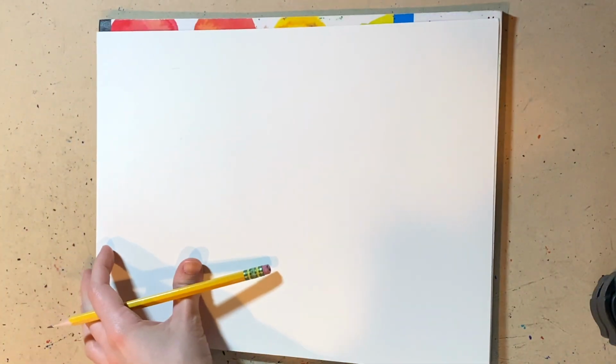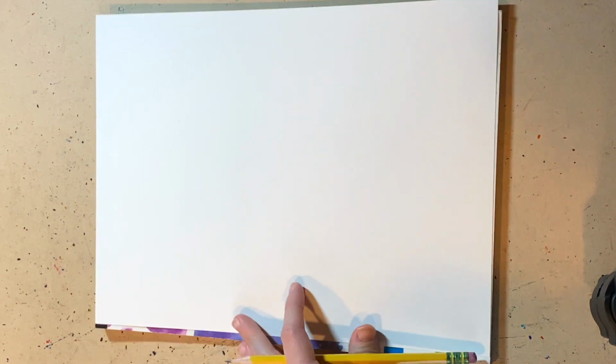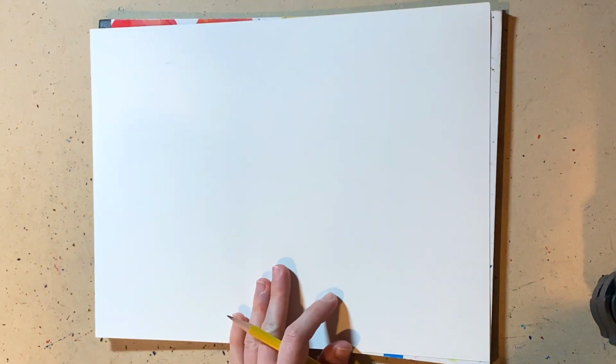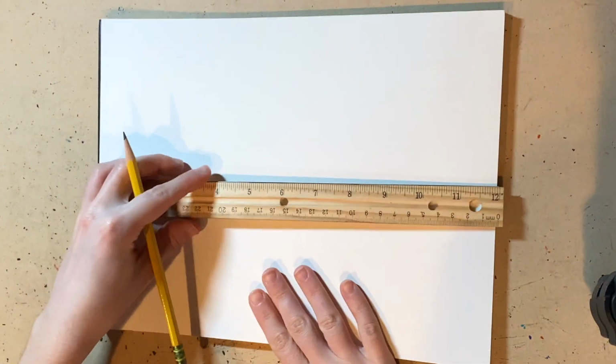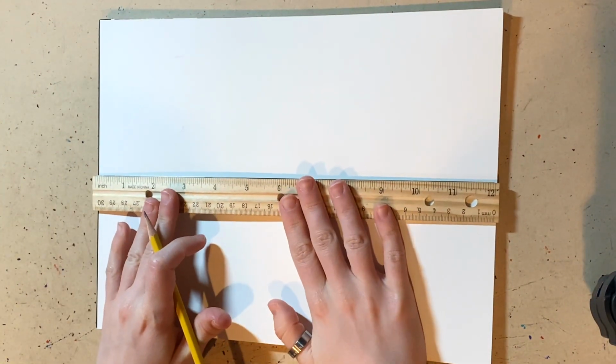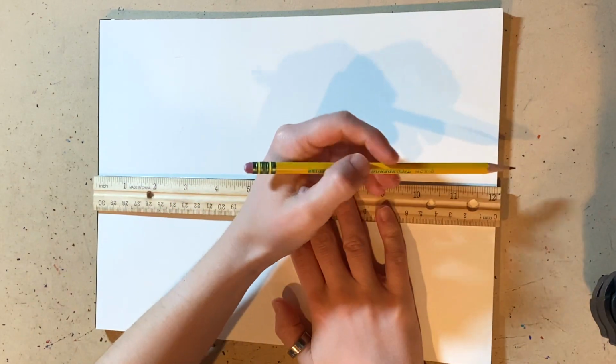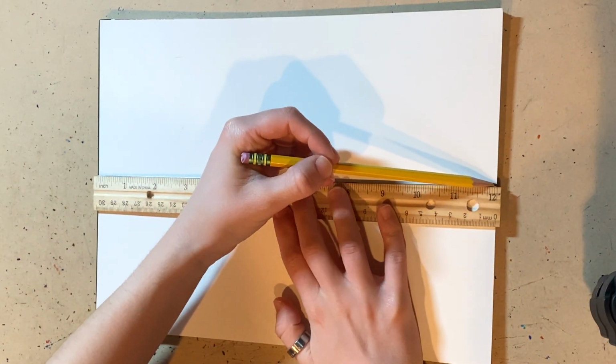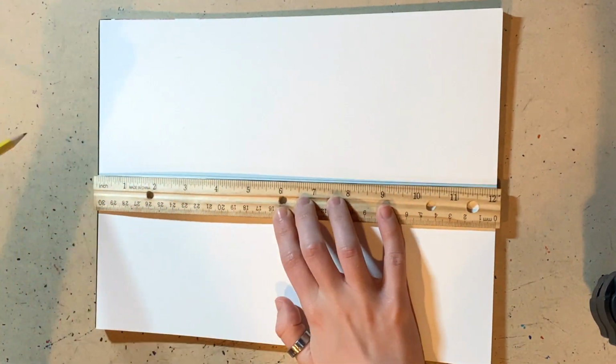When you're done, flip it over, and the first thing that I want you to do is draw a horizontal line in the middle of the paper. This line should be very light, should not be dark, because you're going to erase half the line anyways.